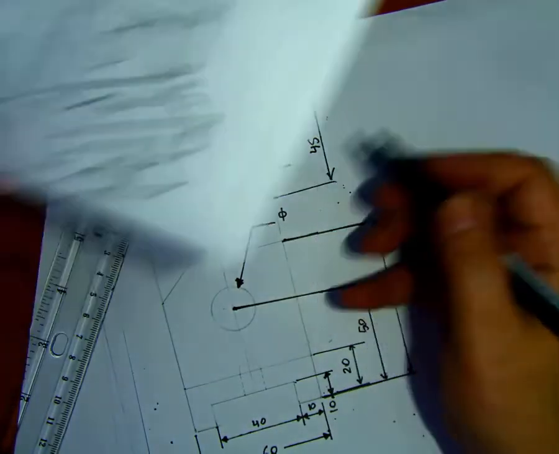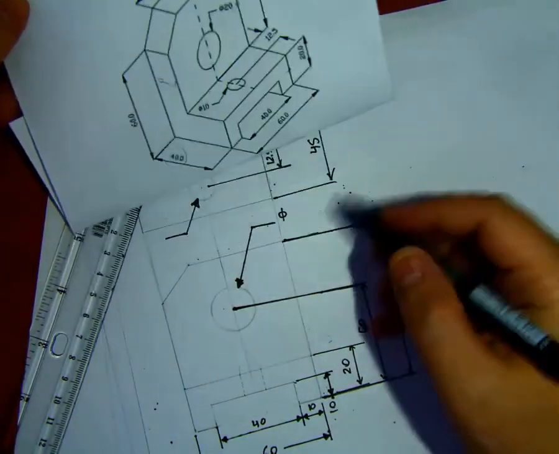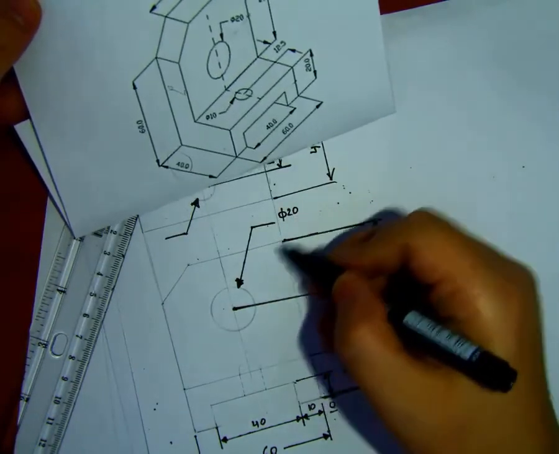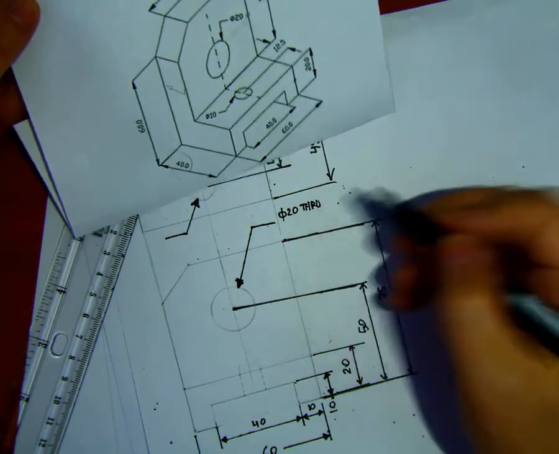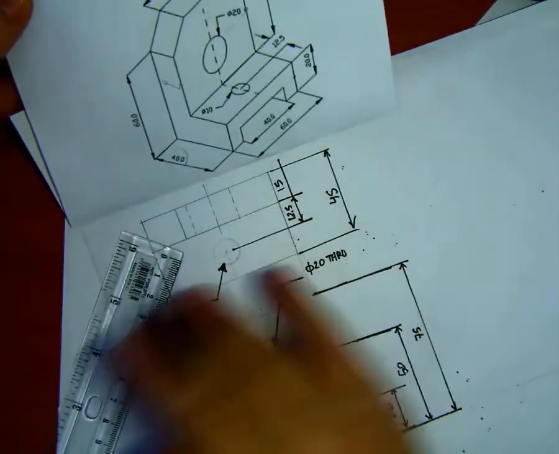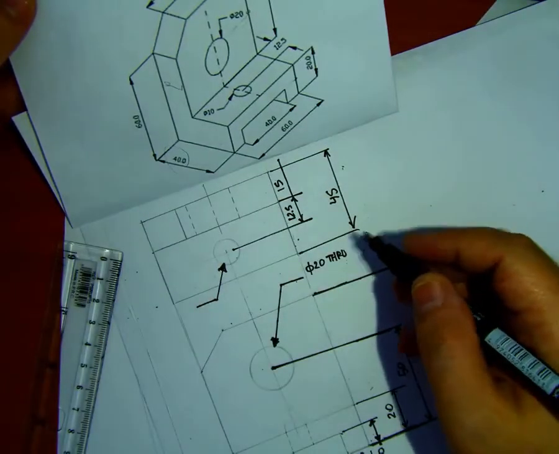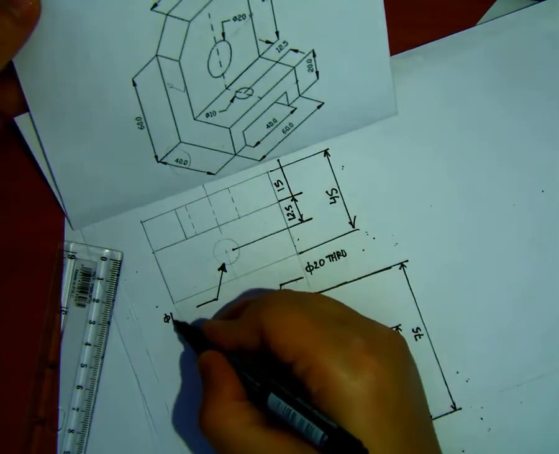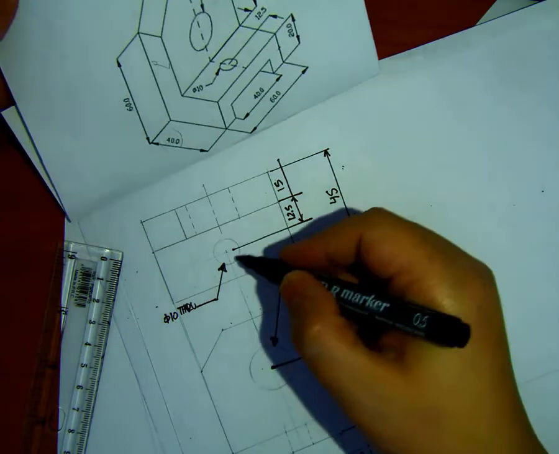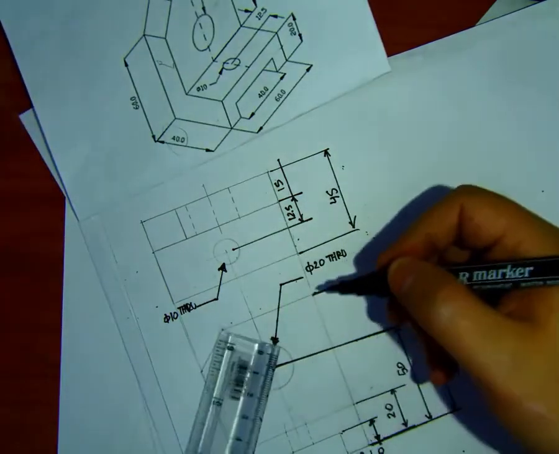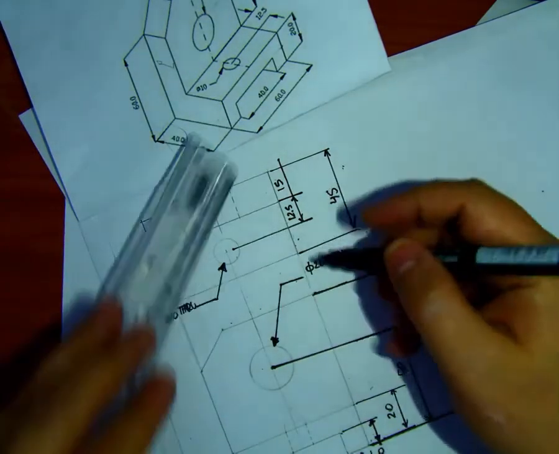Phi, what's the diameter? 20. Then T H R U, through, all the way through. Here phi 10 T H R U. And also the center of the circle.